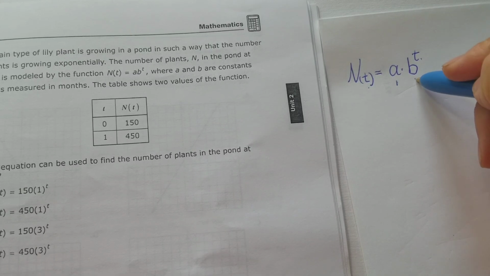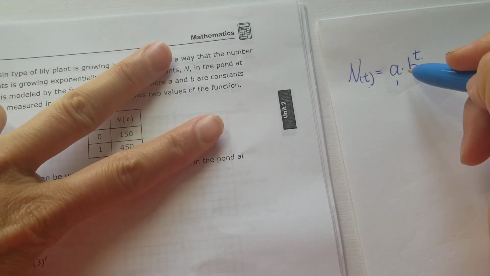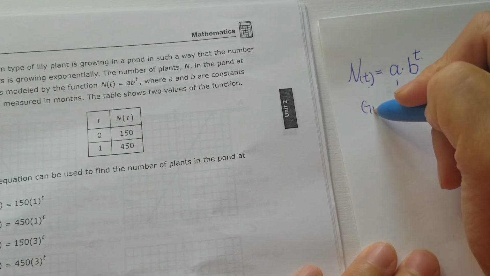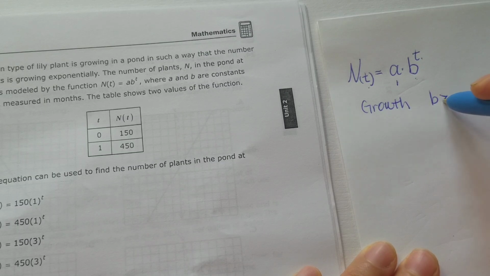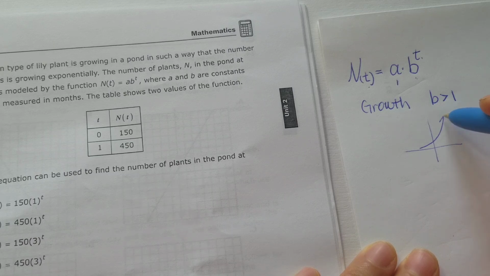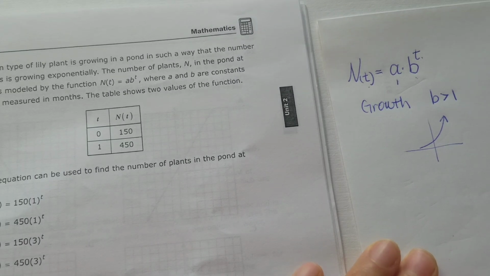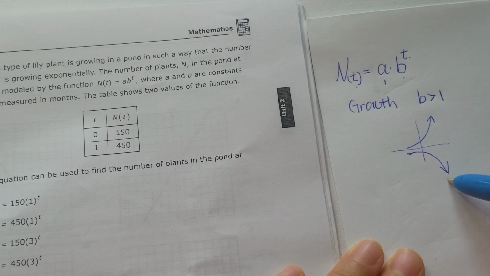So, quick recall, we have two different kinds of exponential function. One is called growth, which means when your b is greater than 1. And if you remember, when we graph it, it goes up. Or if a is negative, it could go negatively down.